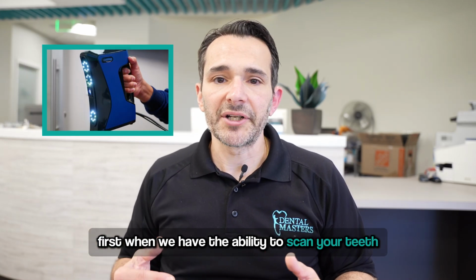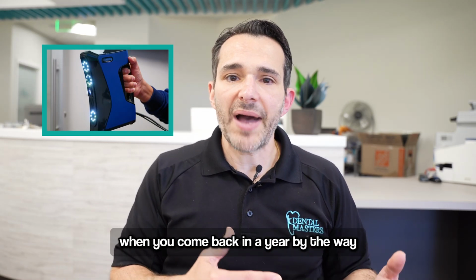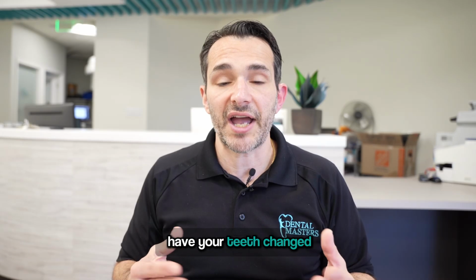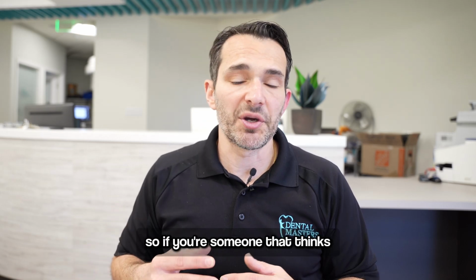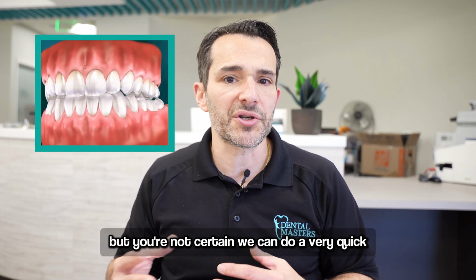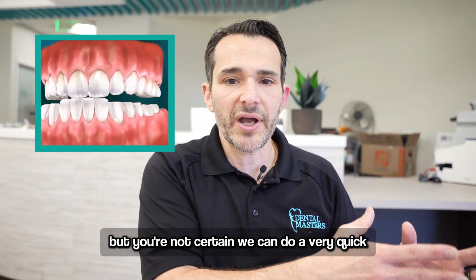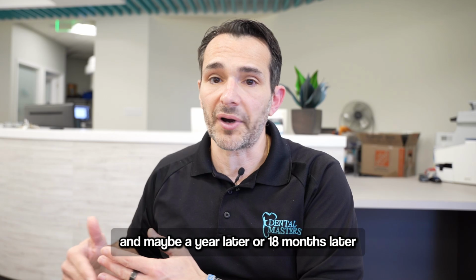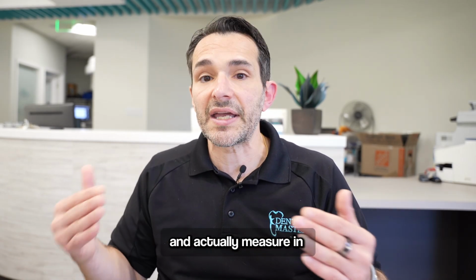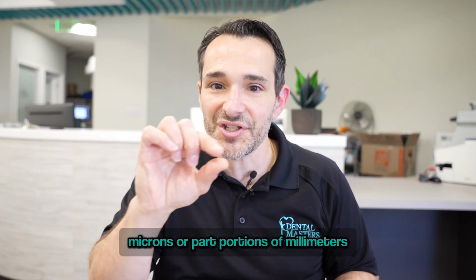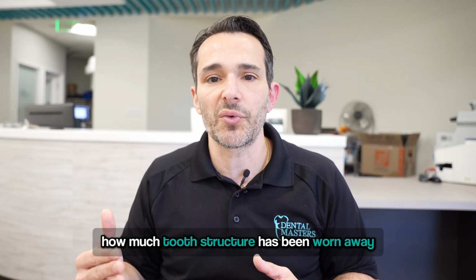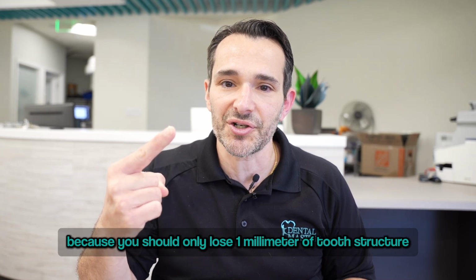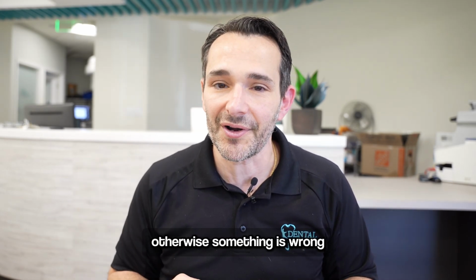First, when we have the ability to scan your teeth, when you come back in a year, by the way, we can scan them again and see, as like a wellness check, have your teeth changed. So if you're someone that thinks you're clenching or grinding but you're not certain, we can do a very quick three-dimensional scan of your teeth when you first come into us, and maybe a year later or 18 months later, and actually measure in microns or portions of millimeters how much tooth structure has been worn away. And that's important because you should only lose 1 millimeter of tooth structure in 100 years. Otherwise, something is wrong. But that's just one little way.